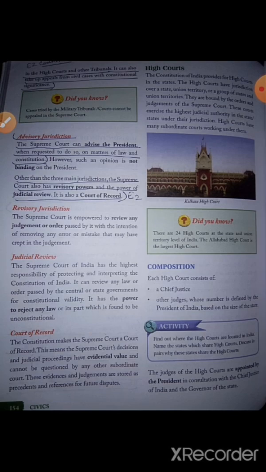Then third, we will learn about advisory jurisdiction. That is the third fold of the Supreme Court. The Supreme Court can advise the President when requested to do so on matters of law and constitution. However, such an opinion is not binding on the President. So what is given? That the Supreme Court can advise the President when requested to do so.